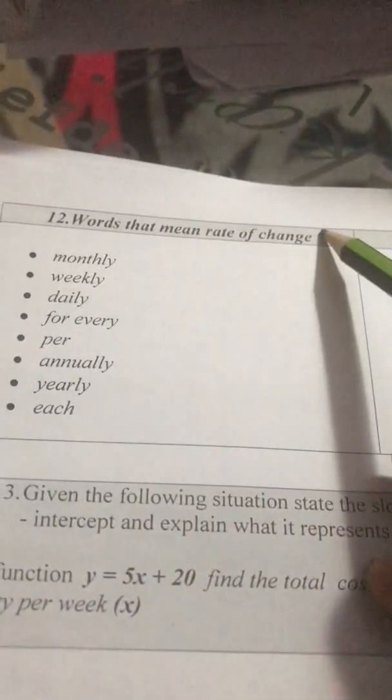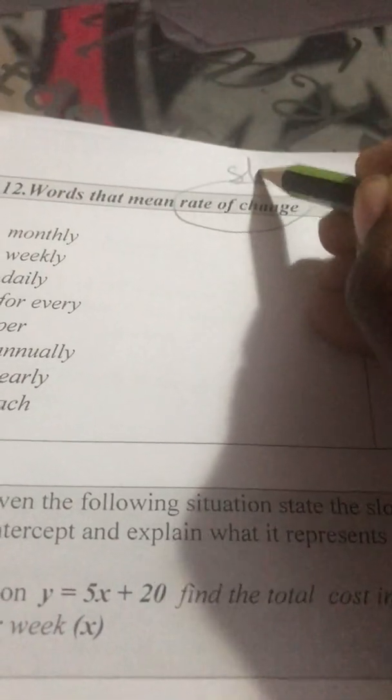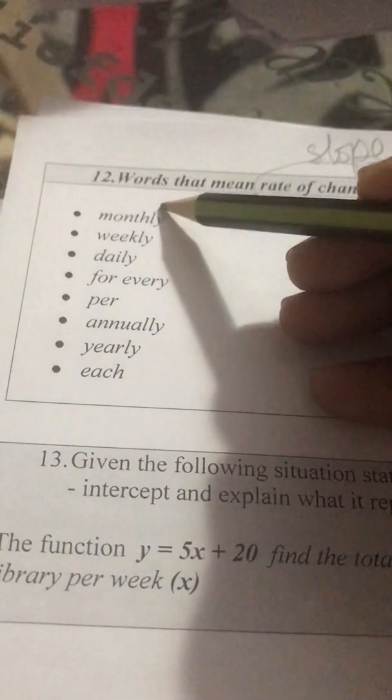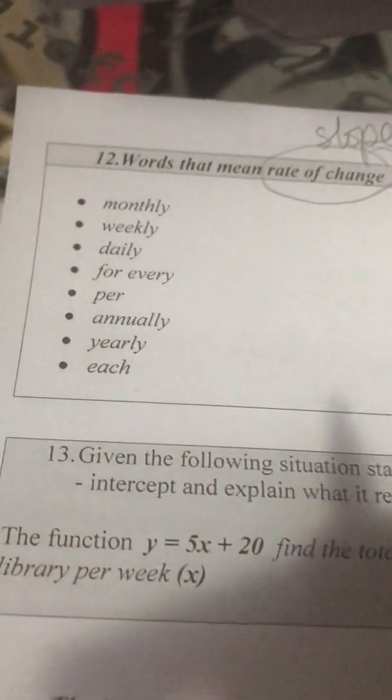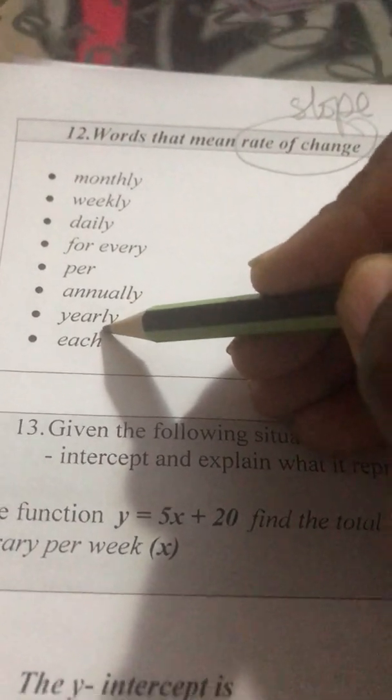Here are words that mean rate of change. We have just said rate of change is another way of saying slope. So if you see these words in your sentence and you read carefully, then you know this is slope.